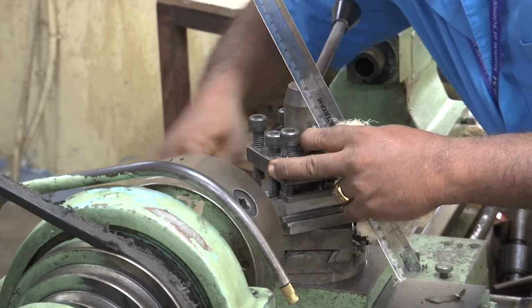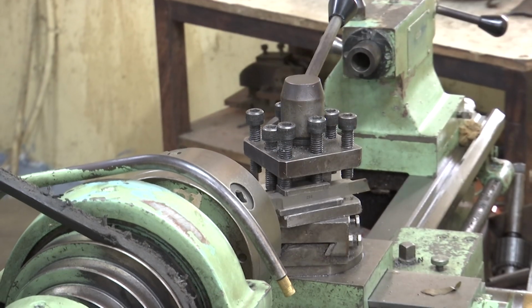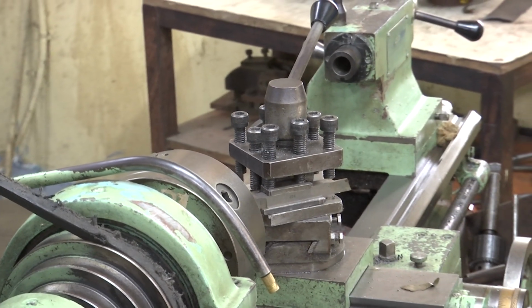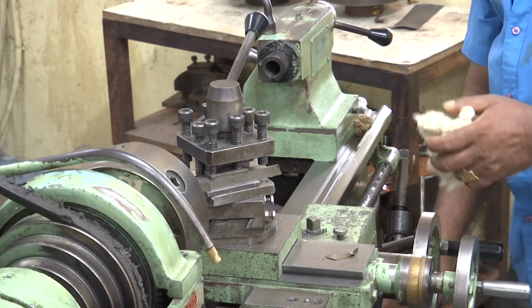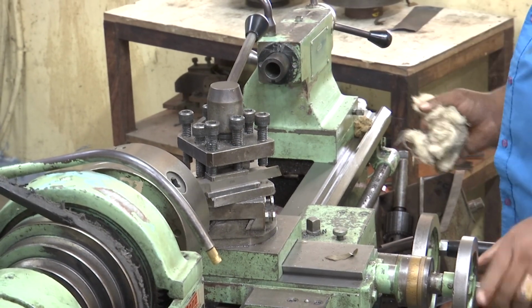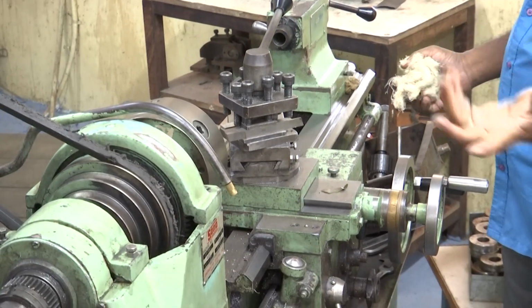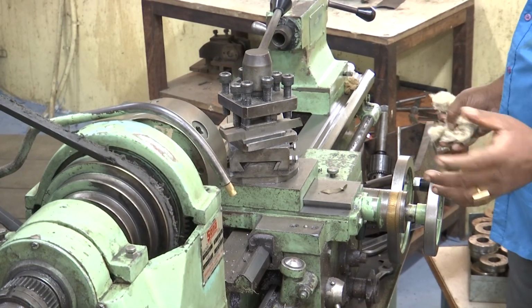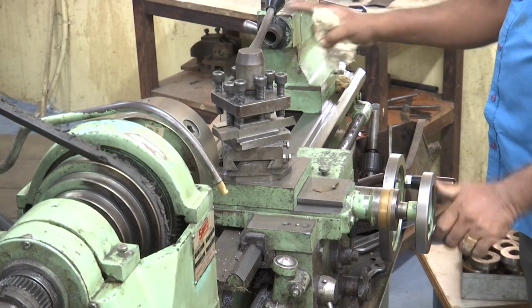If you want an angle surface, we use the compound rest. Next is the tail stock. The tail stock is the support for a long job. For a long job, we also use it for drilling, reaming and boring operations.